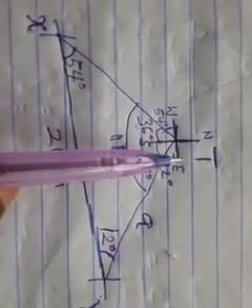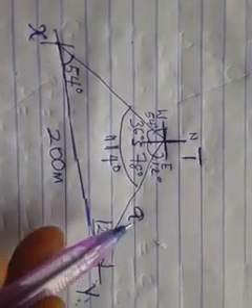Therefore, to calculate the distance of the tree T from Y, we can use the sine rule, which is looking for the distance a.